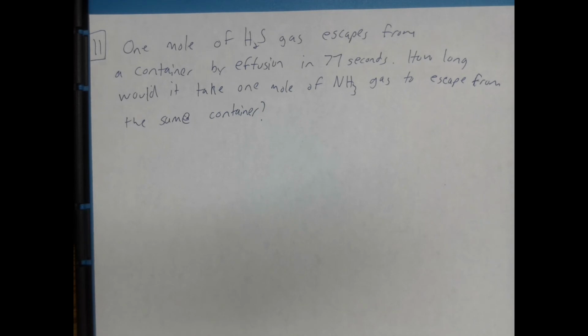Well, which law are we going to use? Which law does this deal with? Which law is used to solve this problem?